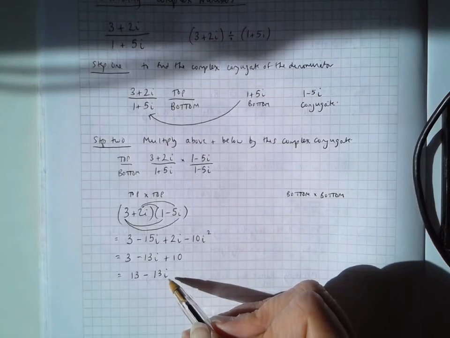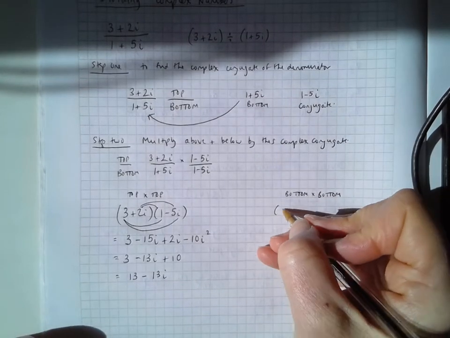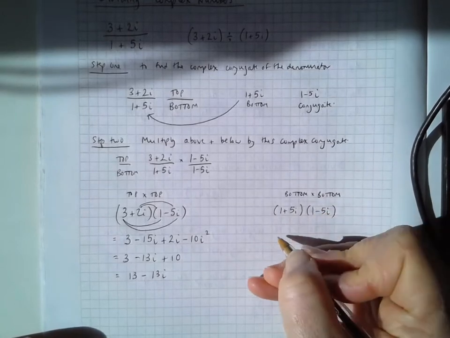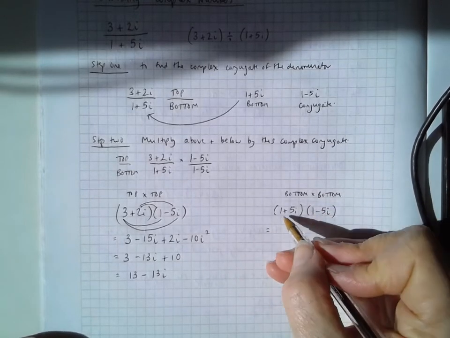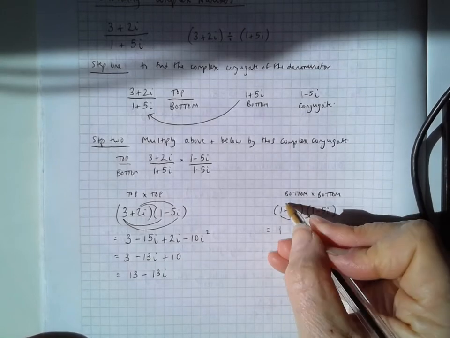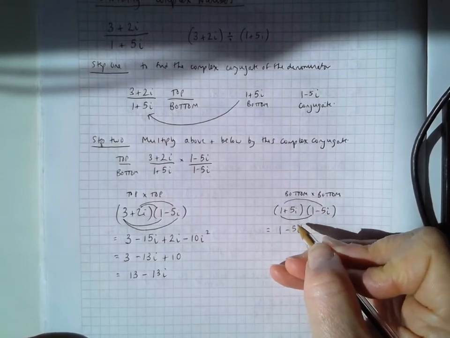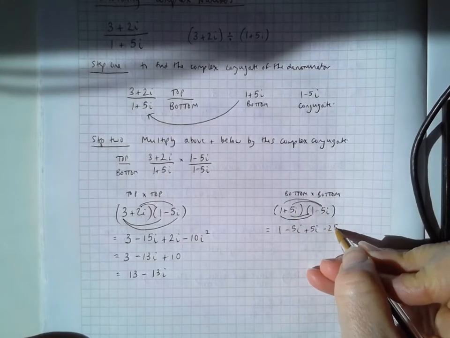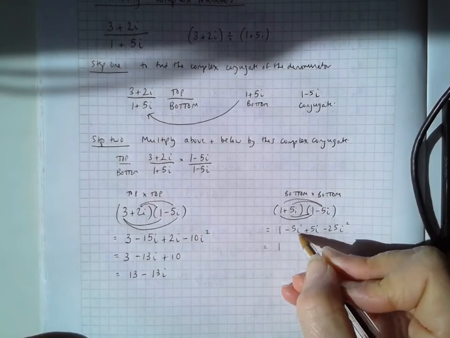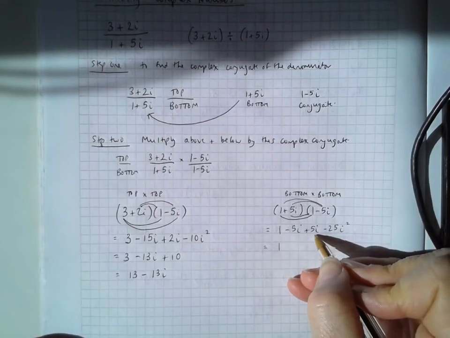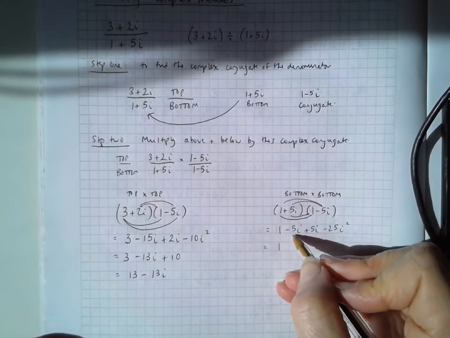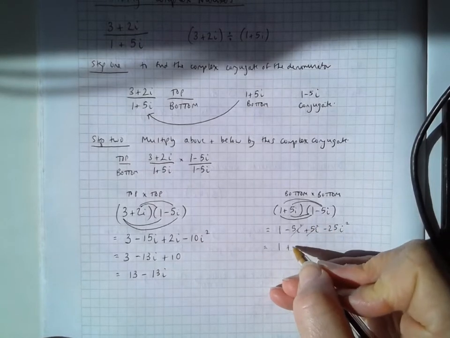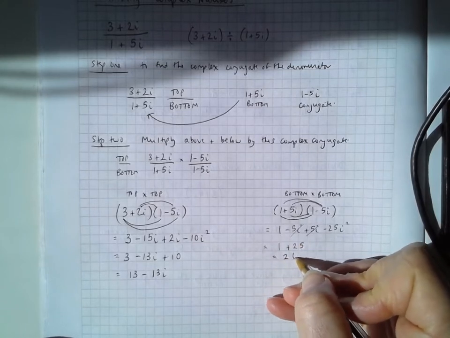Hopefully you remember that. The bottom by the bottom, well, what I have is (1 + 5i) by (1 - 5i). And remember, this is the whole point of the conjugate, because when I multiply this out, I get 1 minus 5i plus 5i minus 25i squared. And look, the imaginary parts cancel each other out. So minus 5i plus 5i cancel each other out, and I'm left with minus 25i squared, which is minus 25 by minus 1, which is plus 25, and that gives me 26.